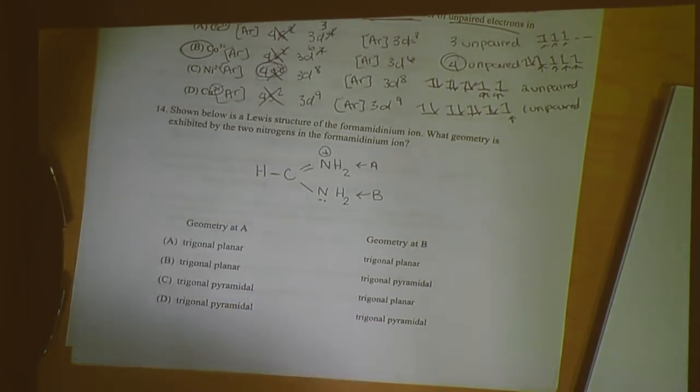Okay. Number 14, the diagram is missing, so this is what it should look like. It's missing from your papers because it did not let me add images, but this is what it looks like. So you have a Lewis structure of this thing called formamidinium ion, and it's asking for the geometry.